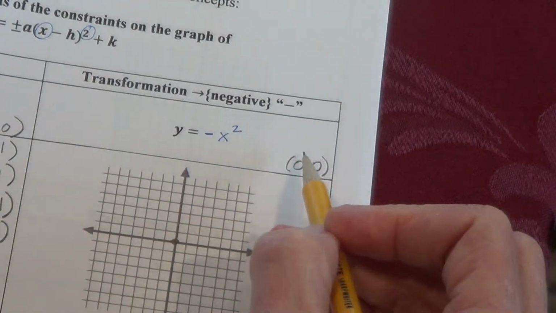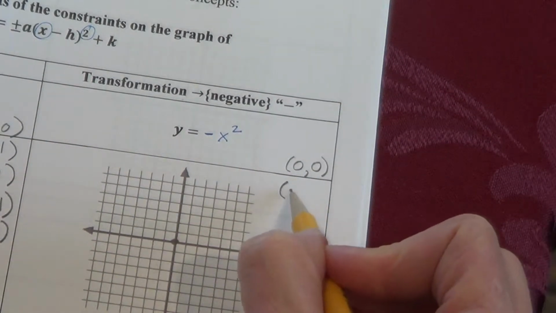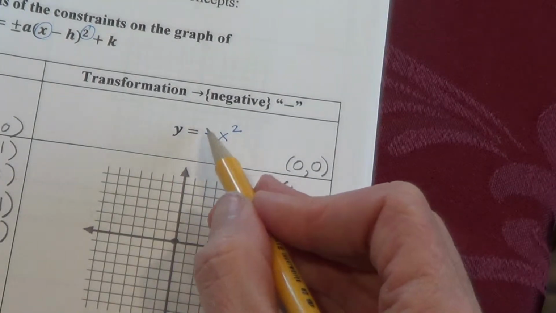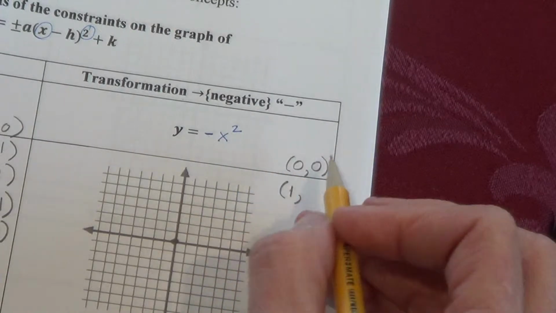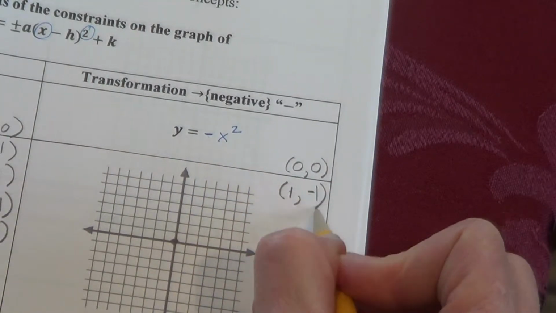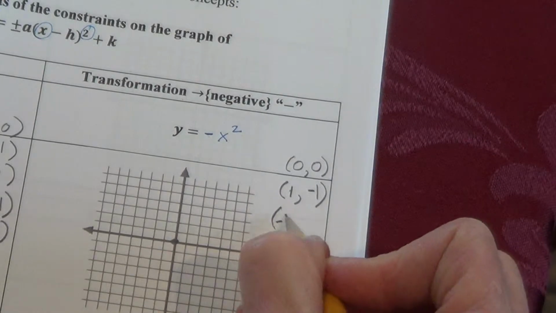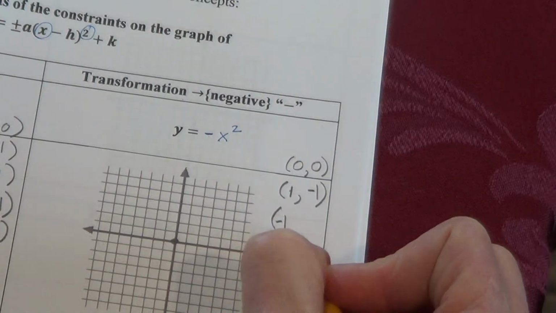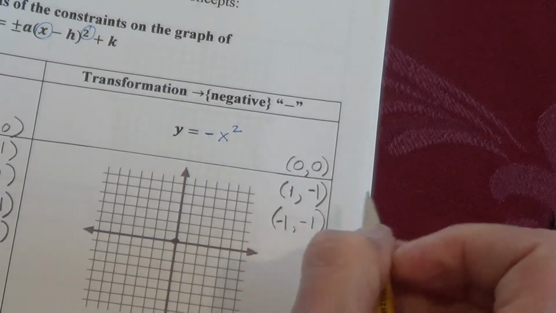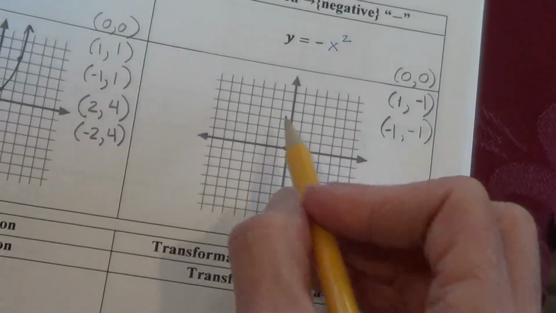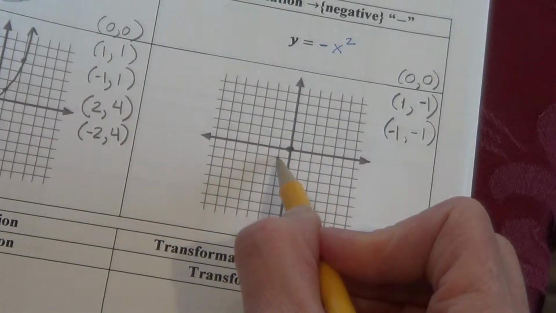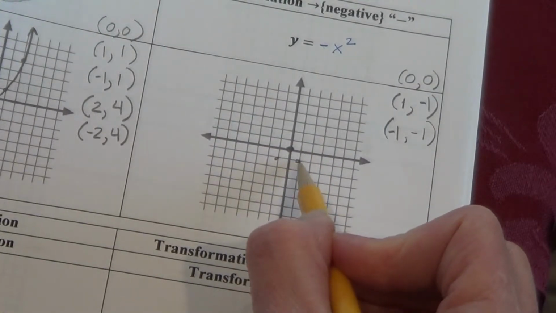No change there. Let's plug in 1. 1 times 1 is 1, but now we multiply by a negative out there, so it becomes -1. -1 times -1 is 1 times a negative is -1. So what happened on those points is instead of going up here, they're down here.